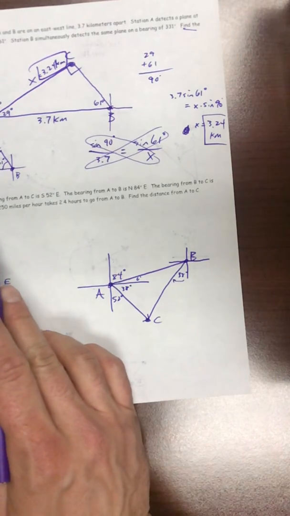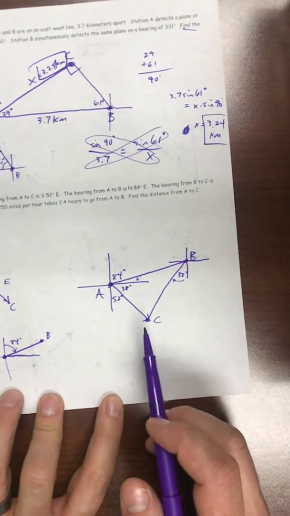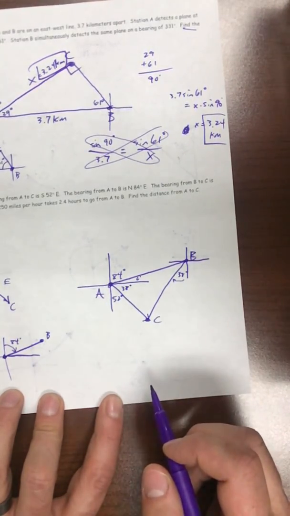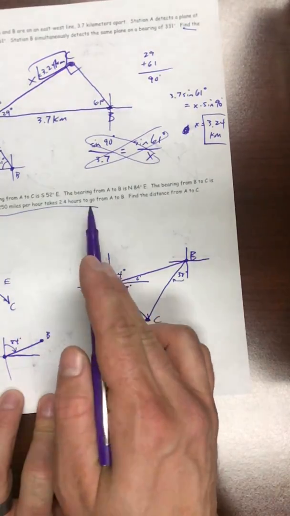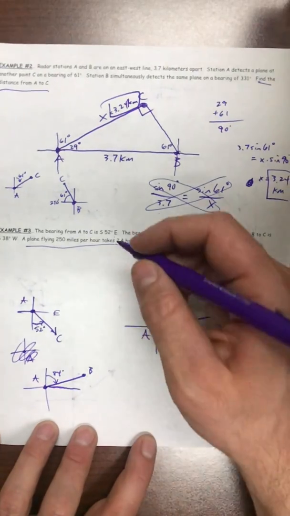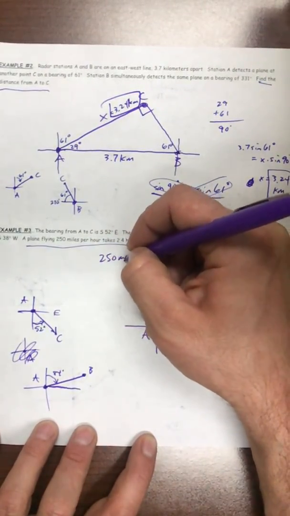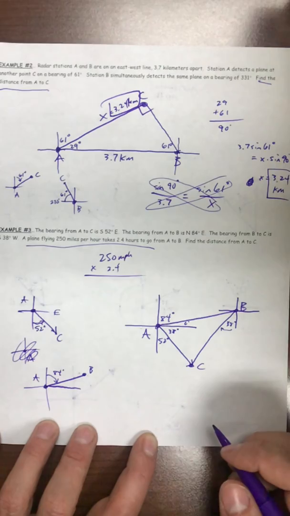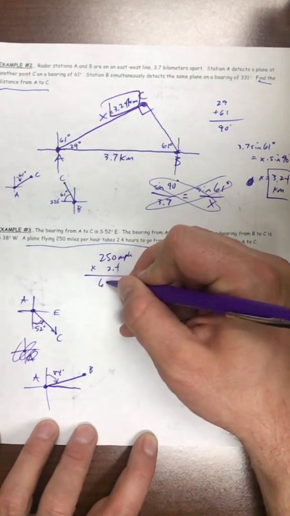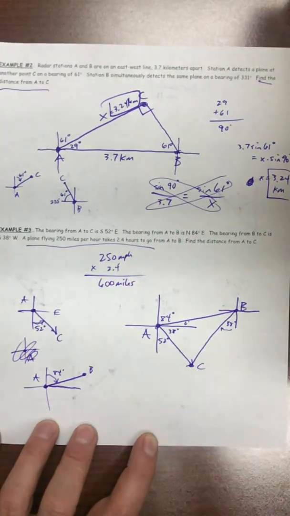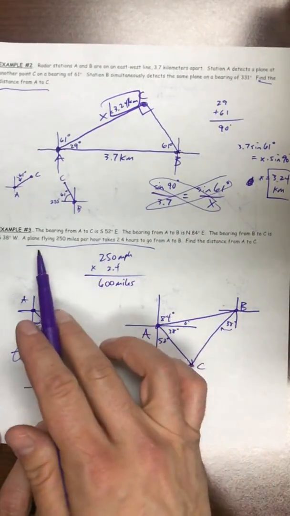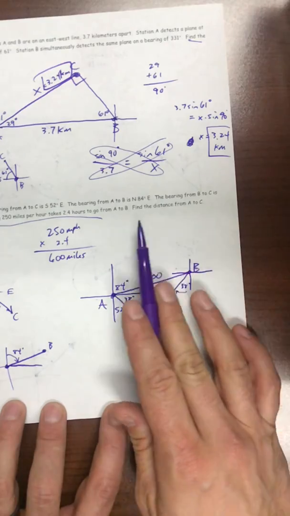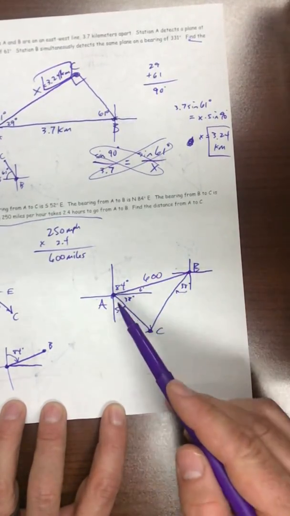Now it says a plane flying 250 miles per hour takes 2.4 hours to go from A to B. Find the distance from A to C. So first things first, I'm going to make it slightly less confusing by taking 250 miles per hour and multiplying it by the 2.4 hours to figure out how far we went. That is going to end up giving me 600 miles. So the distance from A to B is going to be 600. And I'm trying to find the distance from A to C, okay?